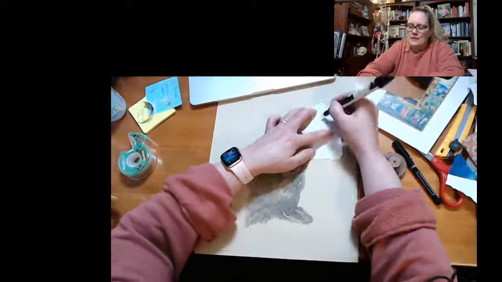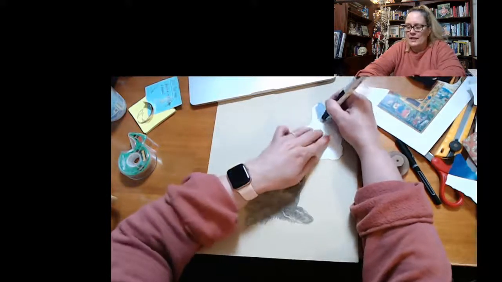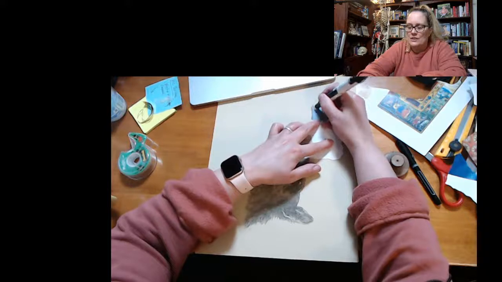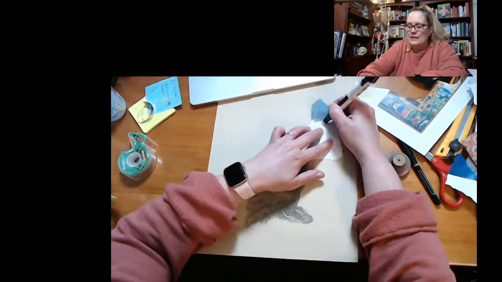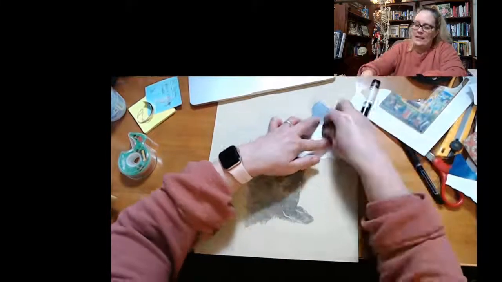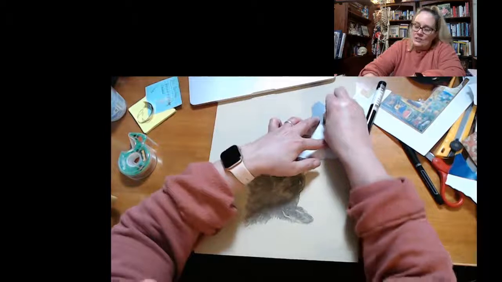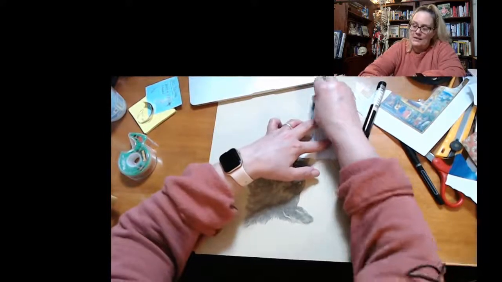Some of the color will transfer and some of it will not, but you'll find if you do this often enough that you can predict that these really muted and interesting colors are what you get, even if you can't see the images clearly. But I guess what I'm trying to say is it's another way to get a mark and some color down.